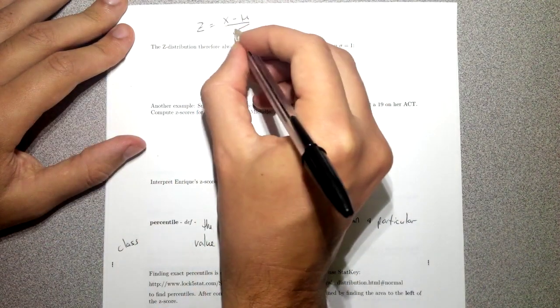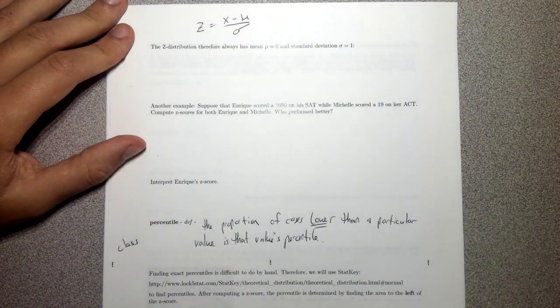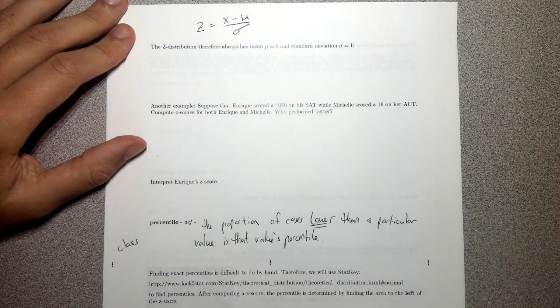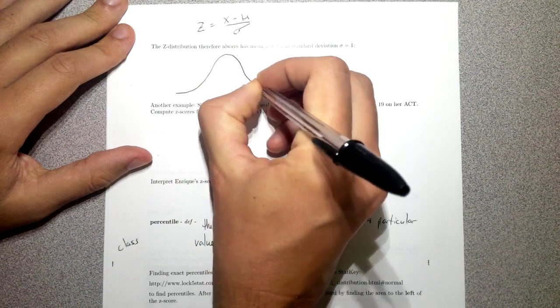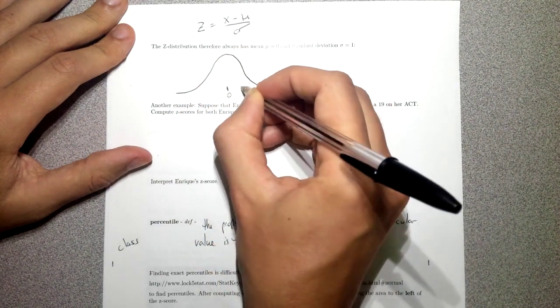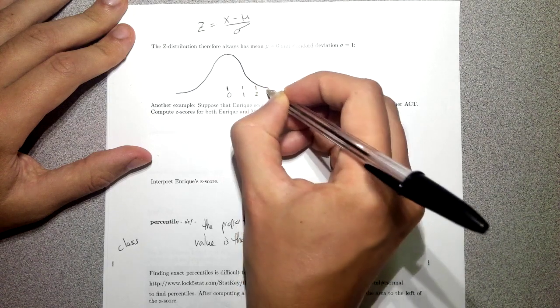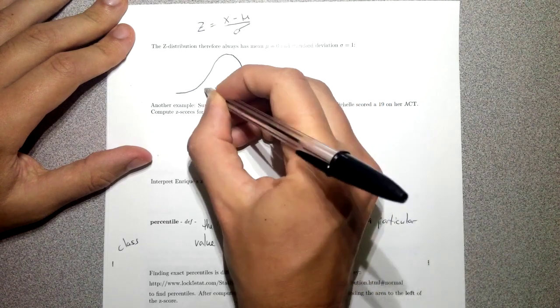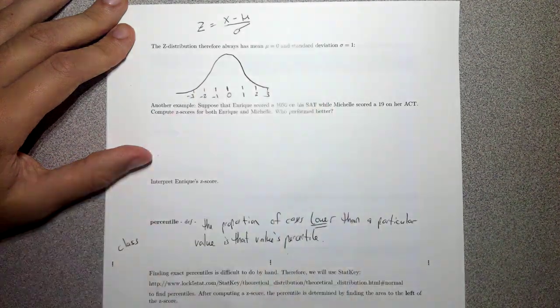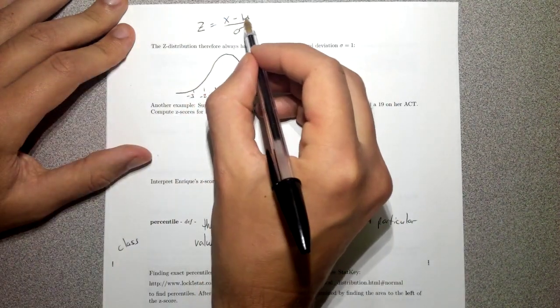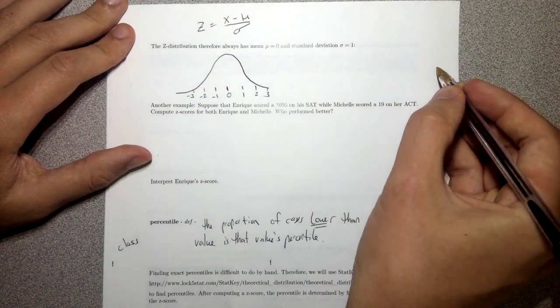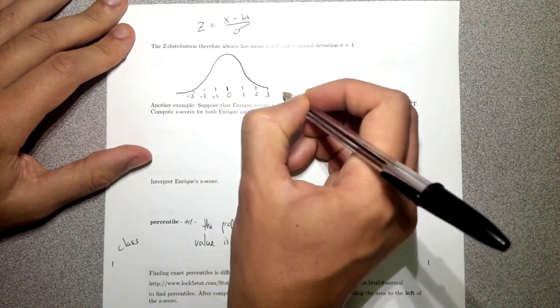And since we're dividing by the standard deviation, the spread of a z distribution is always going to be 1. So our z distribution graph is always centered at 0, and its tick marks are always by 1. I think it's a little easier to see the centering: if the mean was 700 and you subtract 700, now it's centered at 0.